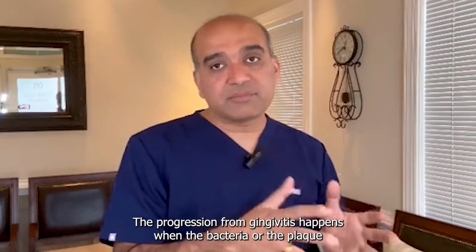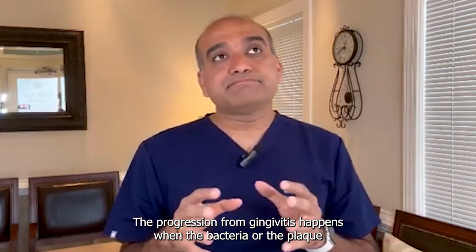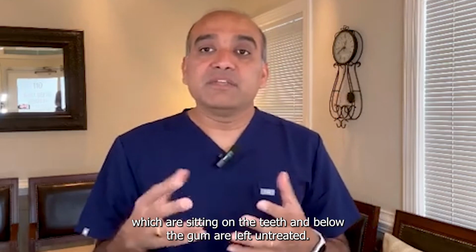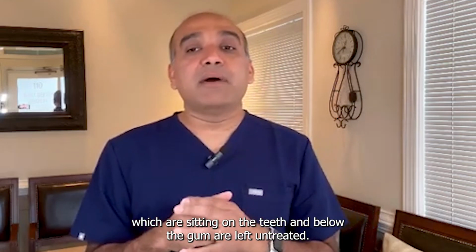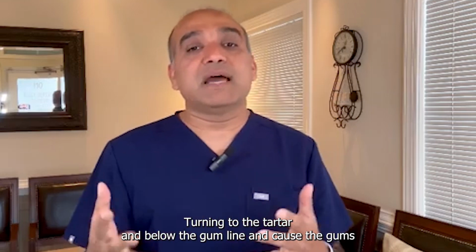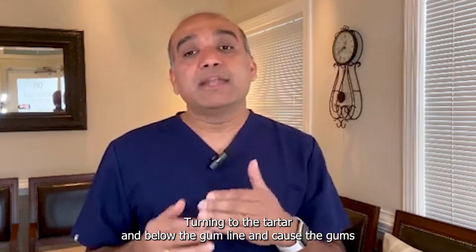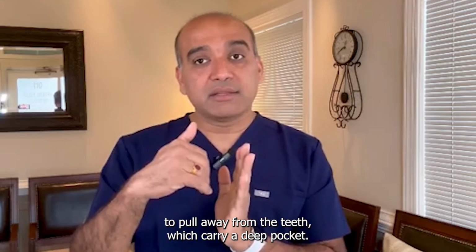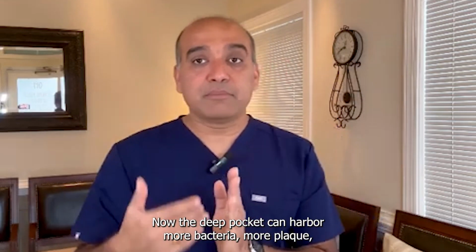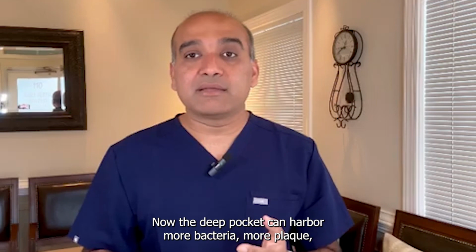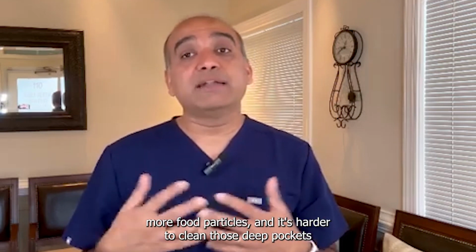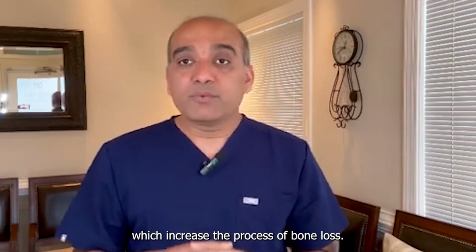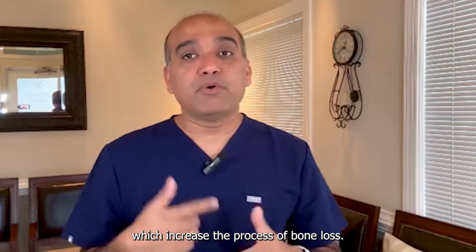The progression happens when the bacteria or plaque sitting on the teeth and below the gum are left untreated, turn into tartar below the gum line, and cause the gums to pull away from the teeth, which creates deep pockets. Those deep pockets can harbor more bacteria, more plaque, more food particles, and they're harder to clean, which increases the process of bone loss.